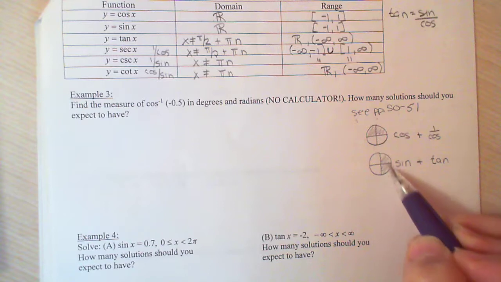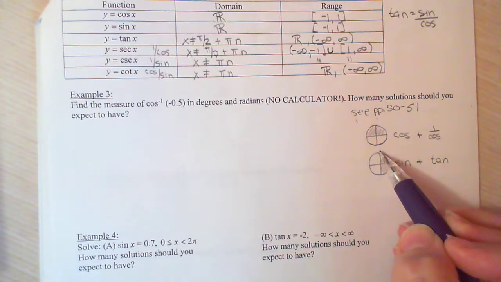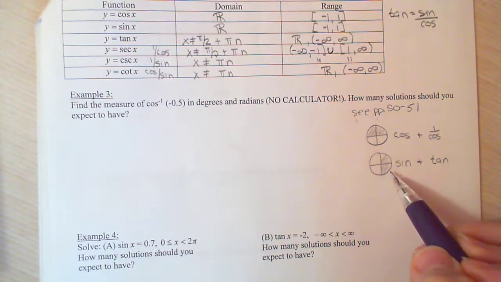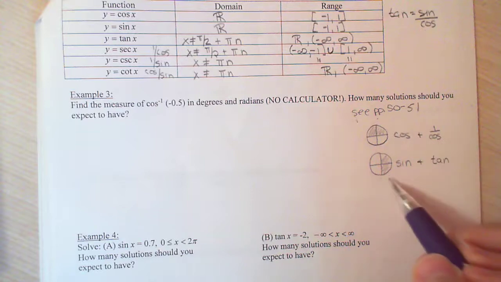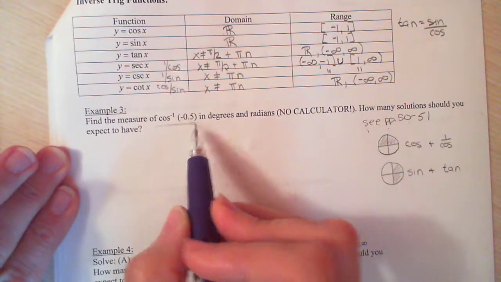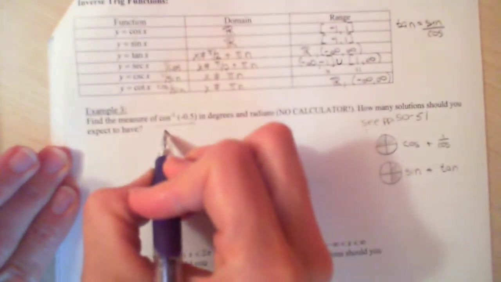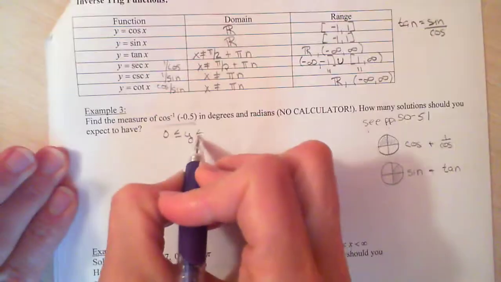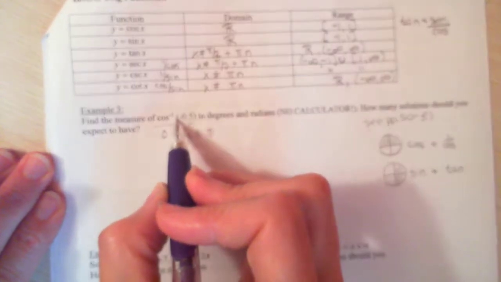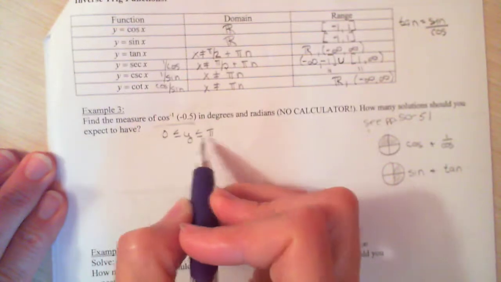Sine and tangent are like the right side of the unit circle, which is -pi over 2 to +pi over 2. But again, might want to review these. So here they're saying this is an inverse function, so I want to think of that restricted domain and range. So cosine is going to be my y values are going to be between 0 and pi, or the top half of this unit circle. So when I'm finding the angles where I have -1/2, I just want to think between 0 and pi.